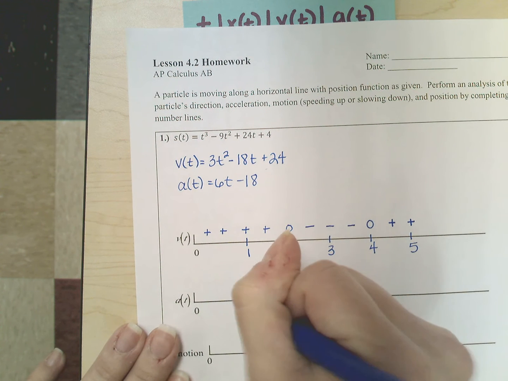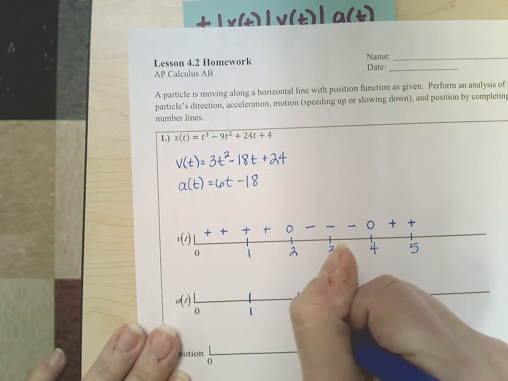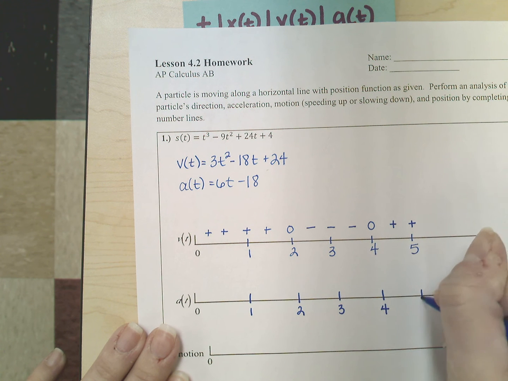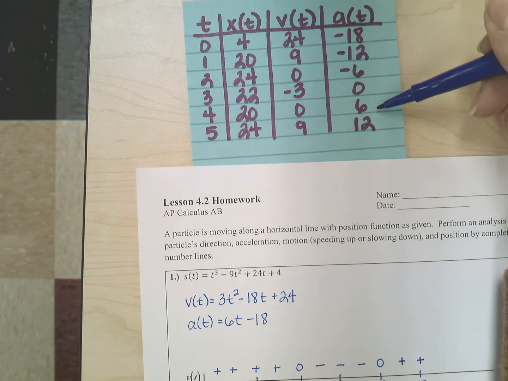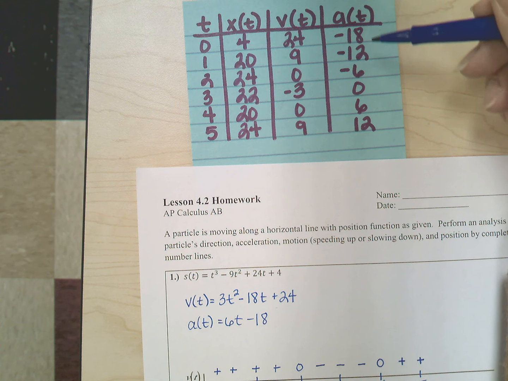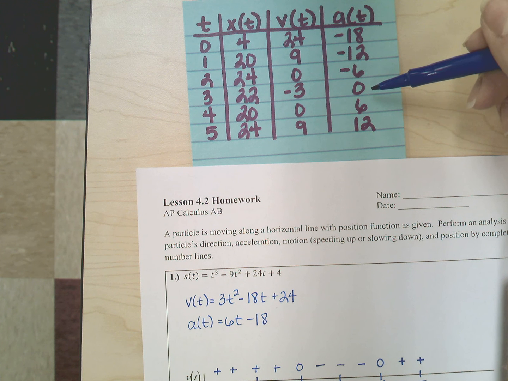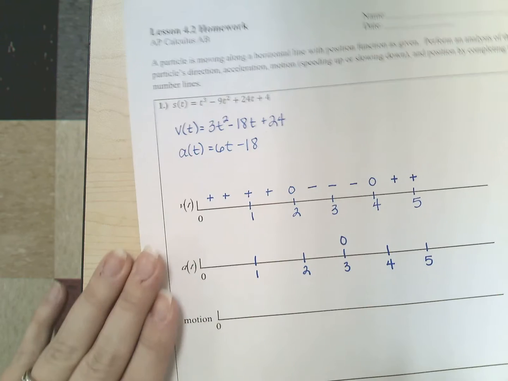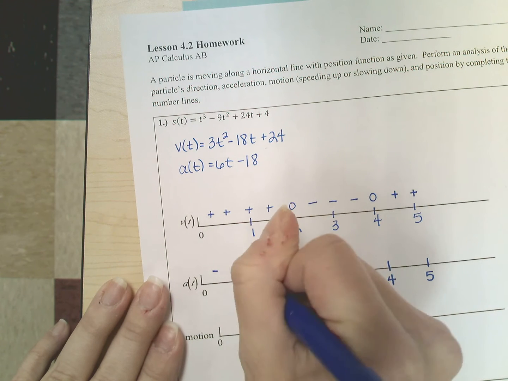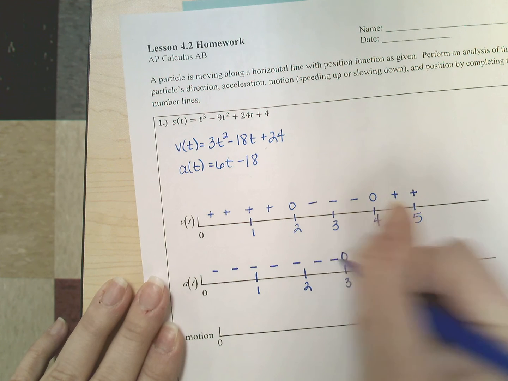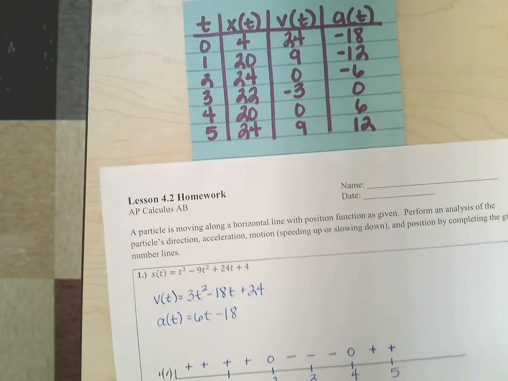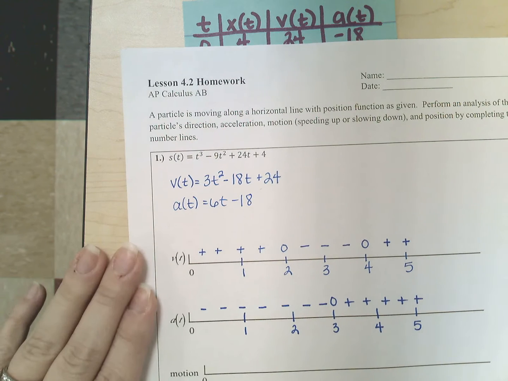Acceleration, I'm going to do the same thing. I'm going to try to space it out evenly so that I can very easily compare this particle's movement from one number line to the other. So here's my acceleration data that I've already done. I start with negative, I hit 0 when I get to t equals 3, and then positive. So I'll put the 0 on there and then just put negatives up to that point, and then positives after, because we said it's positive after 3 seconds.